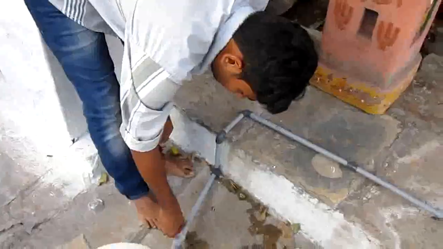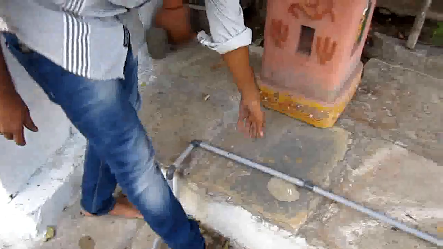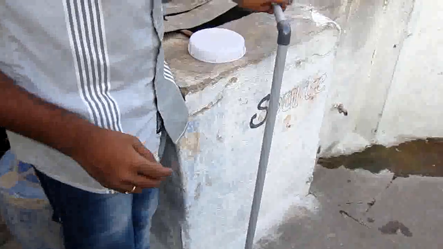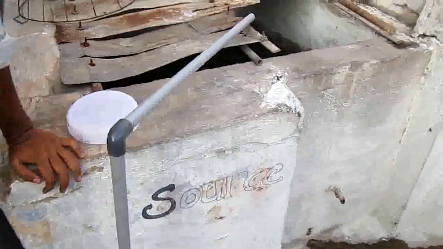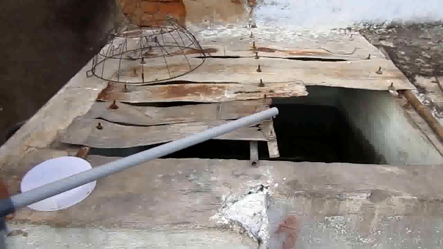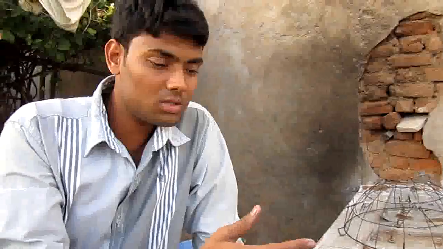After leaving this for some time, we have to open this valve, and through this pipe we are sending the water to the source. By this, the recycling of water is completed. Through that source, we can use this water for further filtration for both domestic and drinking purposes.